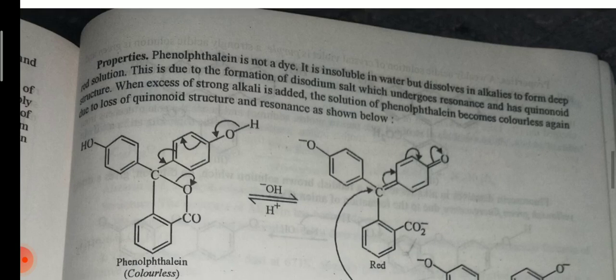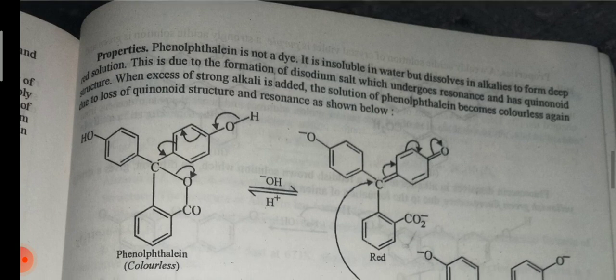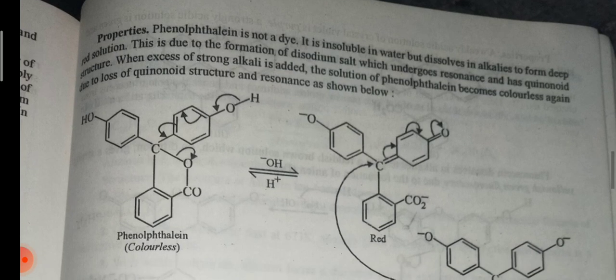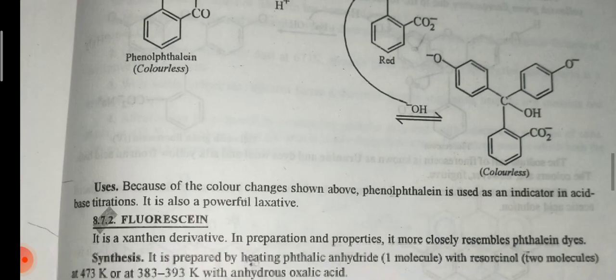Properties. Phenolphthalein is not a dye. It is insoluble in water but dissolves in alkalis to form deep red solution. This is due to the formation of disodium salt which undergoes resonance and has quinonoid structure. When excess of strong alkali is added, the solution of phenolphthalein becomes colorless again due to the loss of quinonoid structure and resonance as shown below.